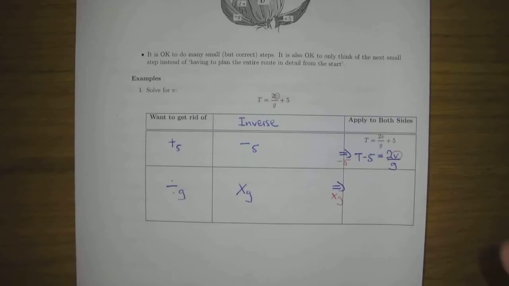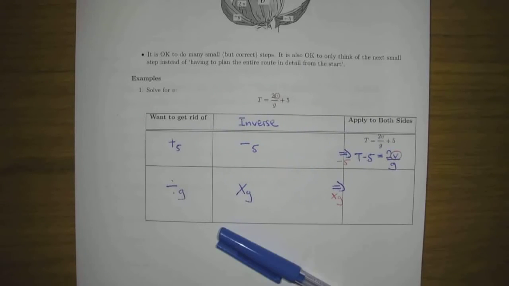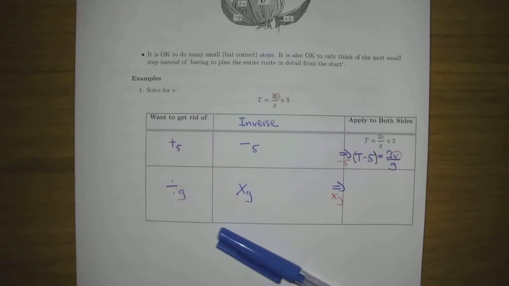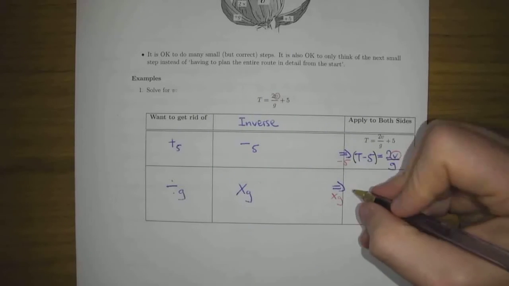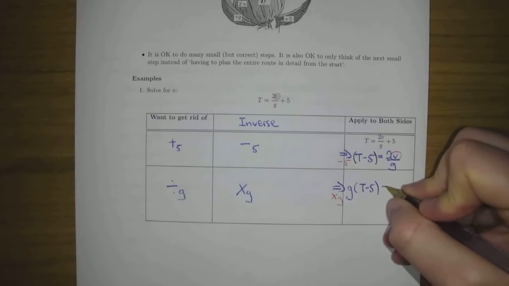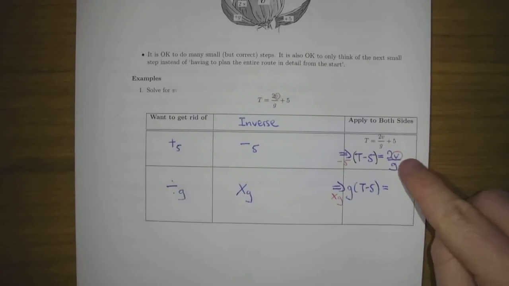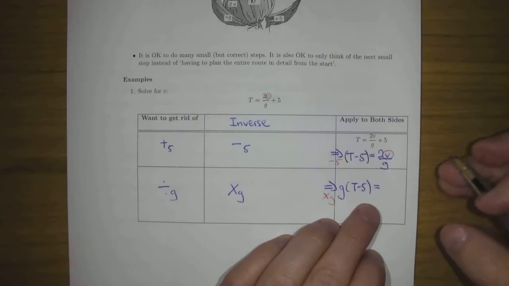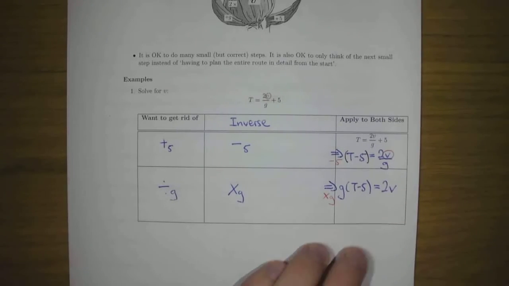So now here we have to be careful. We've got t minus 5. We need to multiply that by g. Maybe just take the whole full side and put it in the bracket. That's probably the safest thing to do. So g times t minus 5. And of course, if we multiply by g, it's the inverse of dividing by g. It'll get rid of the dividing by g, and we'll just be left with 2v.